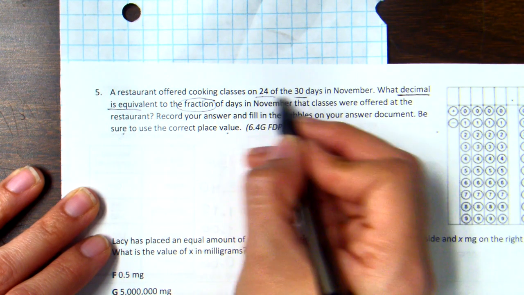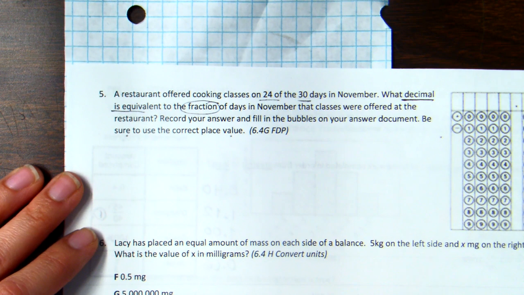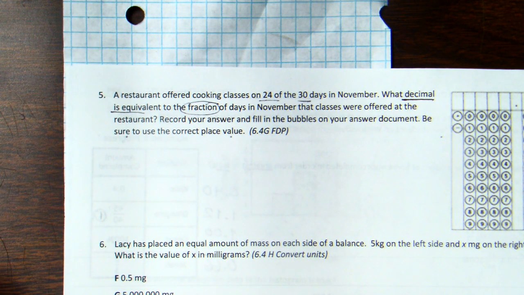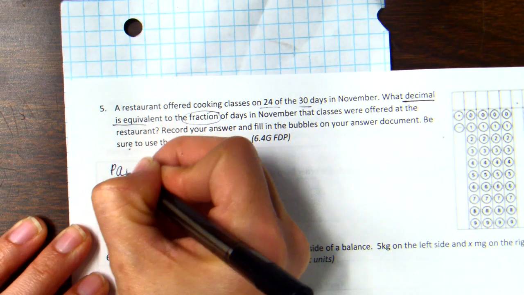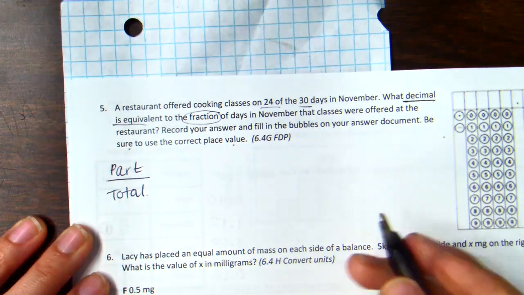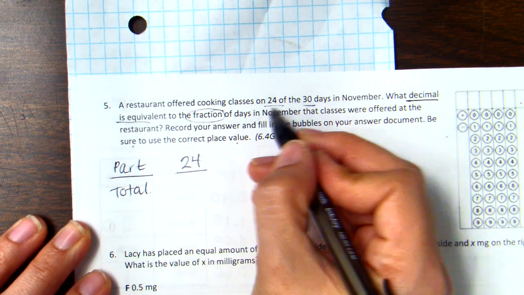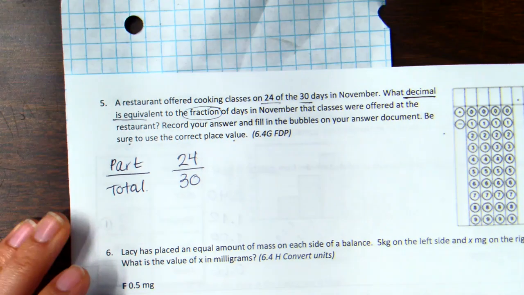So first you need to write this as a fraction, and then you turn it into a decimal. Every time you write a fraction, other than ratio, because ratio is according to what you read is how you write it. But fraction, you need to write part out of the total. Part out of the total, or the whole number, okay? So it's 24 out of 30. 24 days of November, 30 days in November.